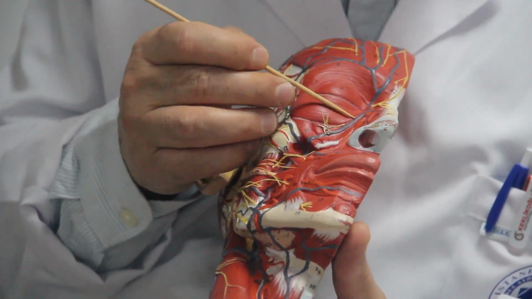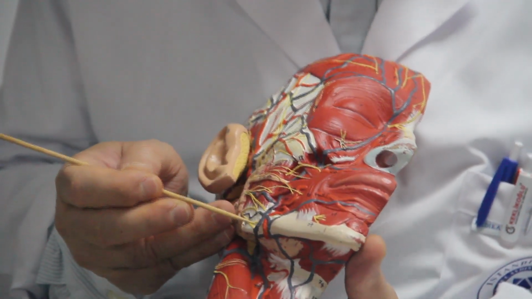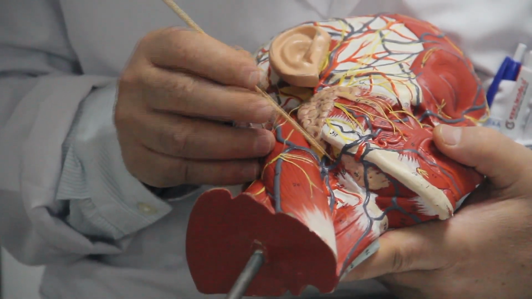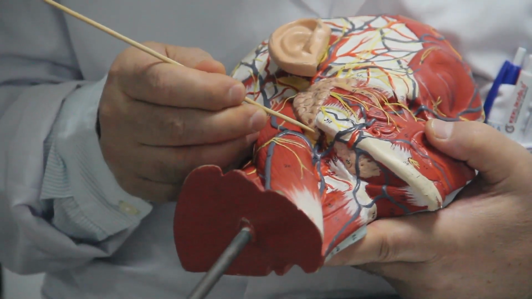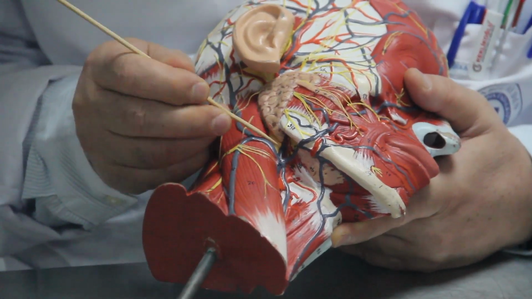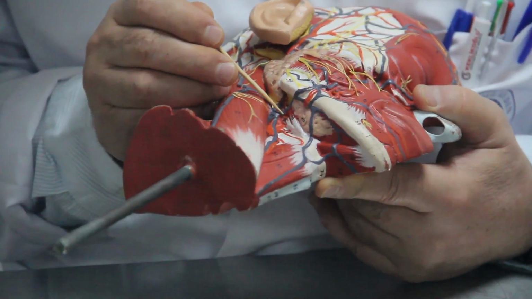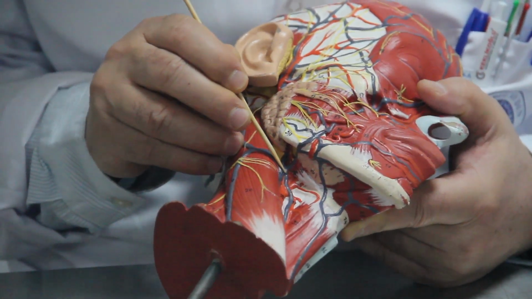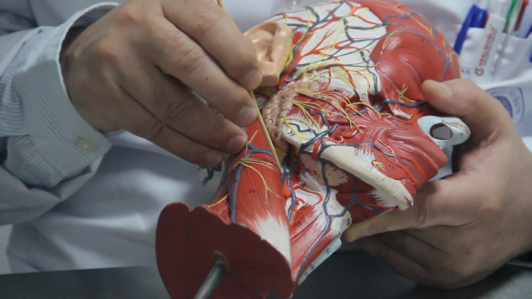If it goes down, the angular vein would drain into the facial vein. It's the facial vein here, along with the facial artery, and this facial vein would unite at this level with the retromandibular vein. If you can remember, the retromandibular vein comes from inside the parotid gland, and it gives off two divisions: anterior division and posterior division. The anterior division would unite with the facial vein, and they would form the common facial. This is the common facial over here, very small.